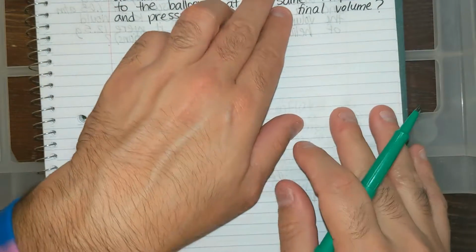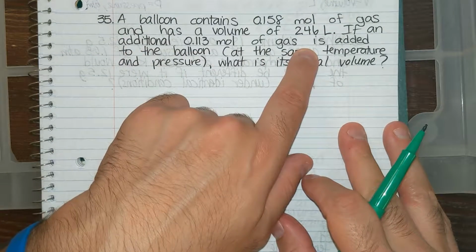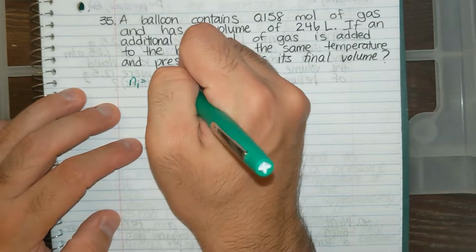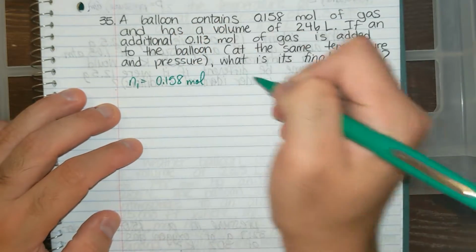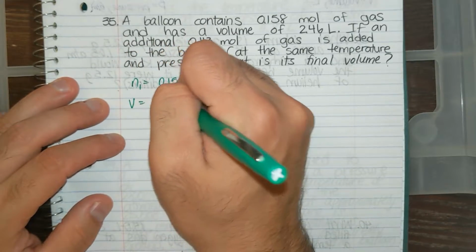It says a balloon contains 0.158 moles of gas and has a volume of 2.46 liters. So N1 is 0.158 moles and has a volume of 2.46 liters.